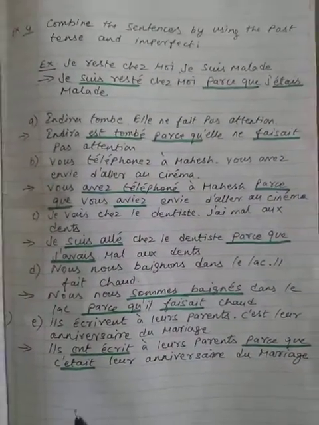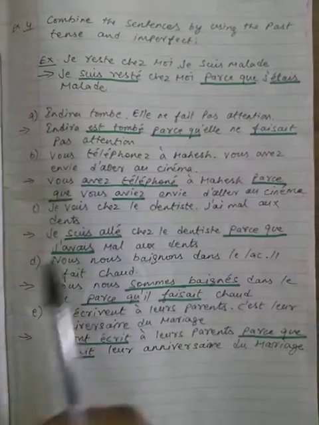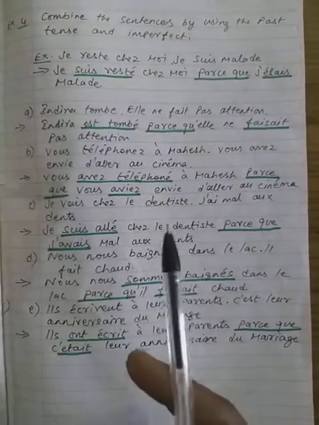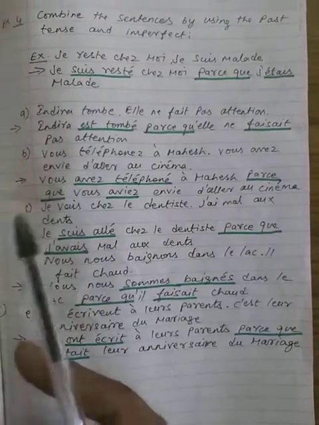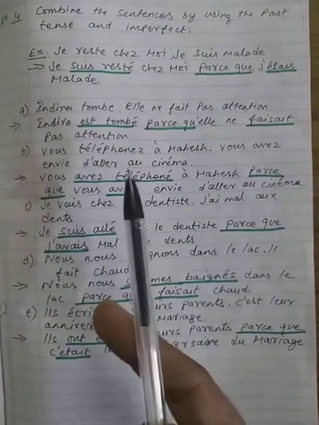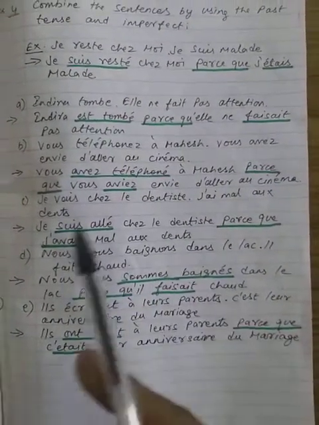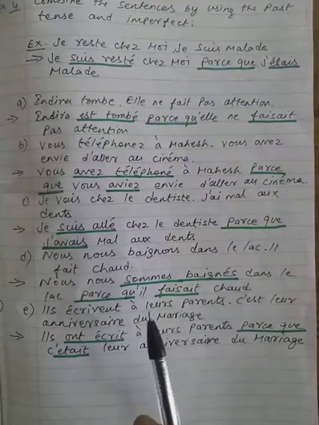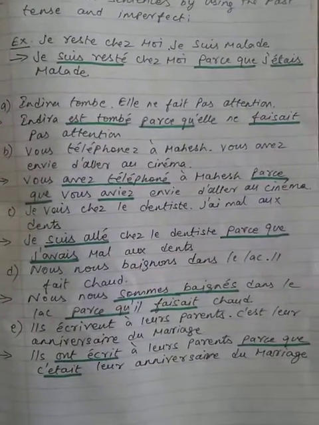This is the fourth grammar exercise. Combine the two sentences by using the past tense and imperfect. They are given the example. See the example. In that method, you have to do all the five questions in the fourth grammar exercise.